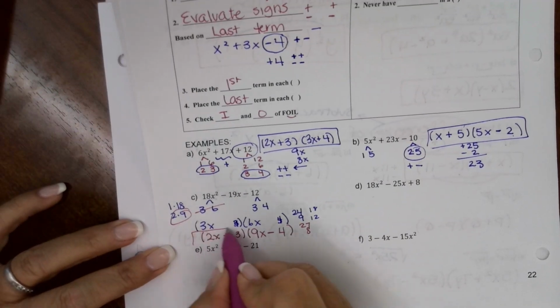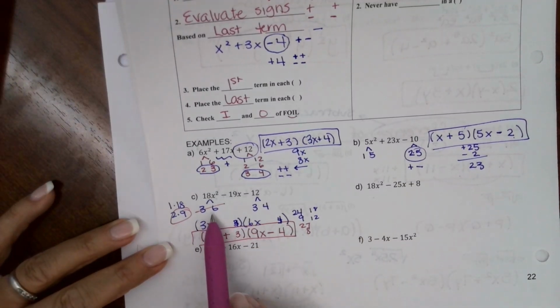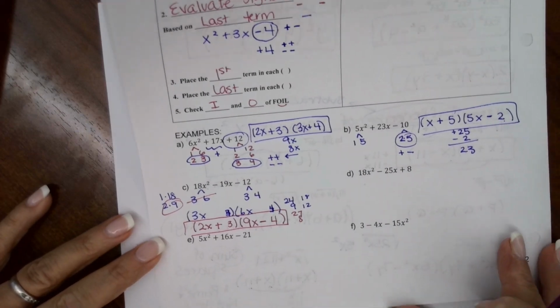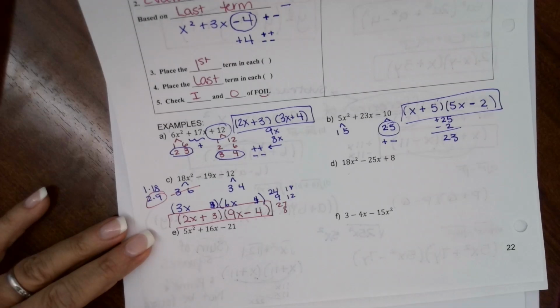So here is an example of where my two closer terms, 3 and 6, didn't work. Okay, and that's one of the reasons why we call this trial and error, or guess and check. Okay, I'm going to pause this. I want you to work the next 3 by yourself and then come back and check your answers.